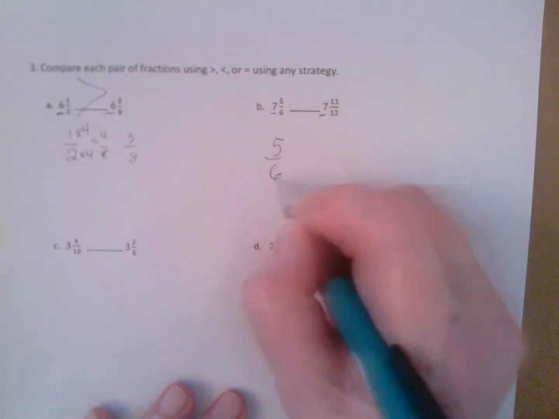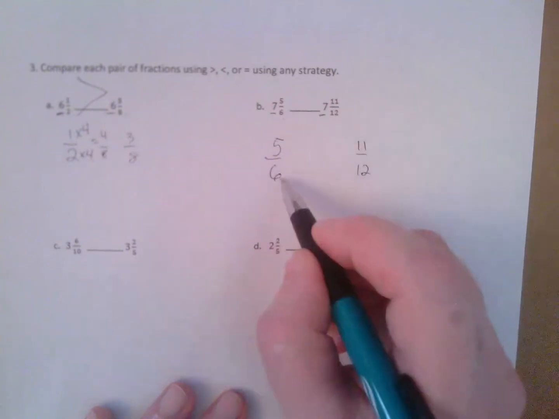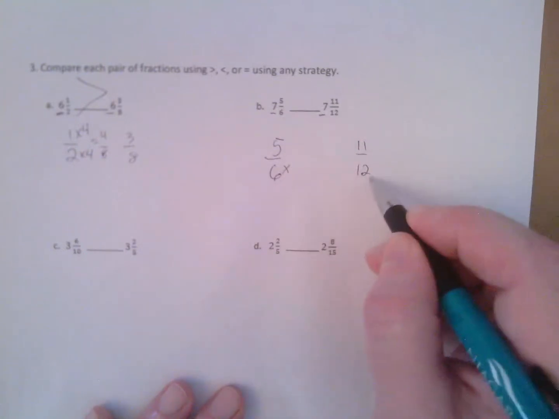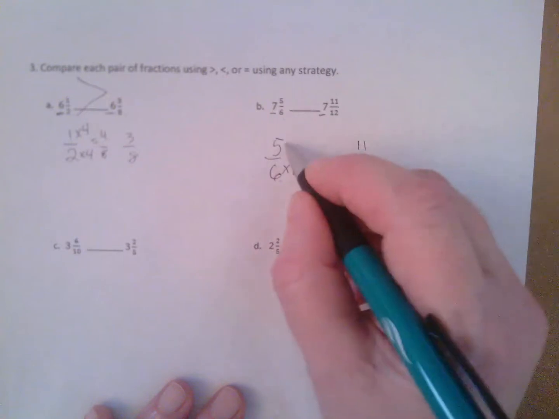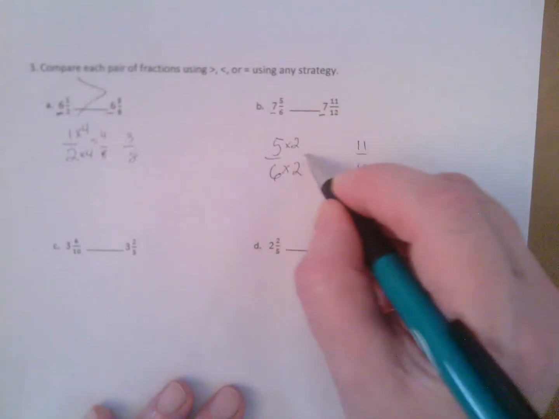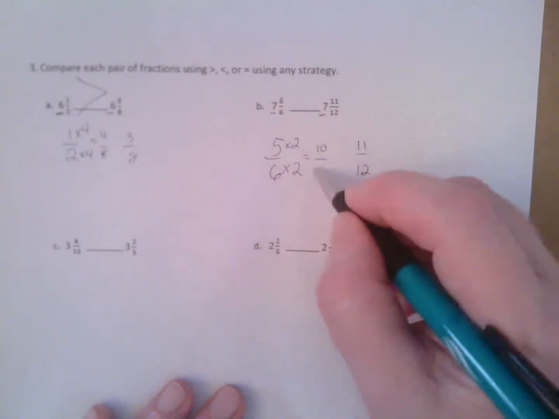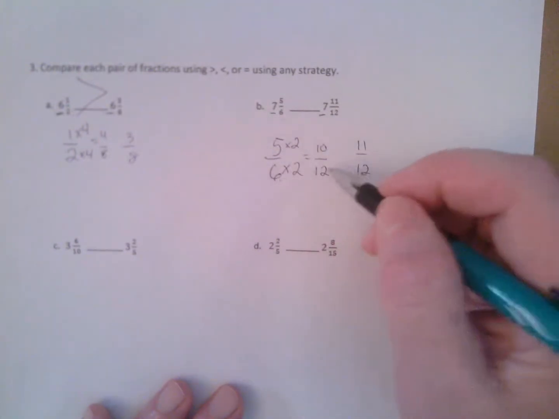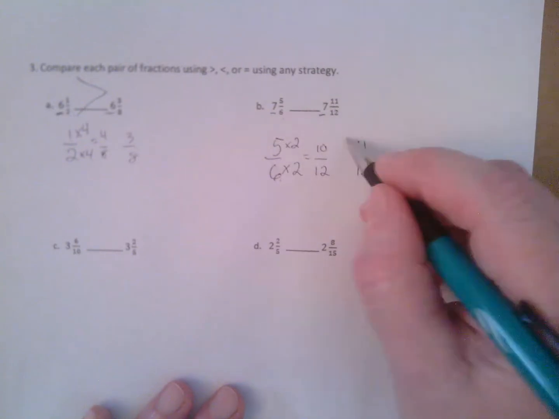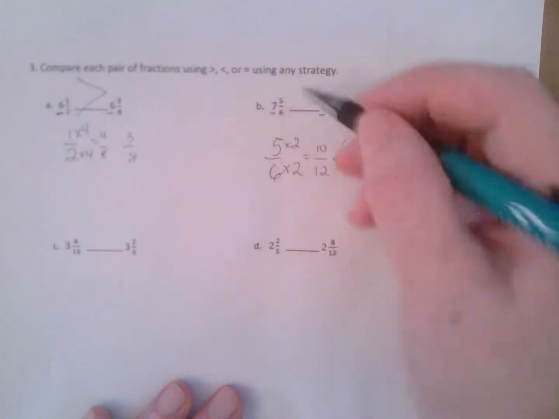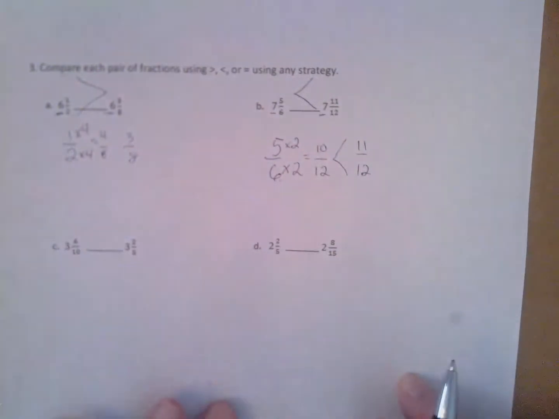We have 5/6. How can I make my new denominator change into 12? Well, 6 times what number is 12? 2. And anything that you do to the denominator, you have to do to the numerator. So 5 times 2 is 10. 6 times 2 is 12. So 5/6 is equal to 10/12, and 10/12 is smaller than 11/12. So we have 7 and 5/6 is less than 7 and 11/12.